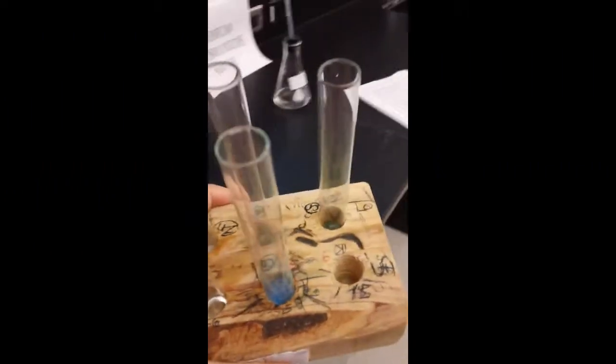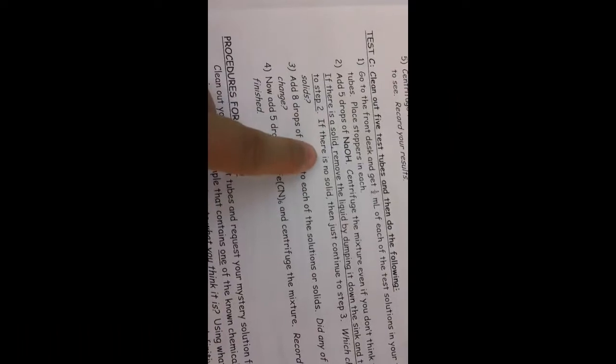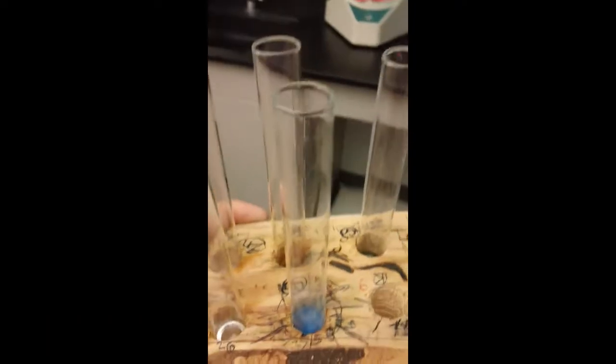Okay? So now, I'm going to bring this back over to my directions because I always in lab make sure that I follow my directions. So here, now it says, if there's a solid, remove the liquid by dumping it down the sink and take that sample to step 2. If there's no solid, go to step 3. So what I'm going to do is for my solids, I'm going to take them to step 2. And I want to make sure I'm using a pipette to separate the liquid from the solid. And in this case, if it formed a solid, it is okay to put the liquid down the sink.